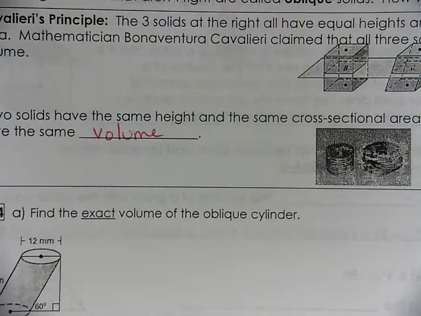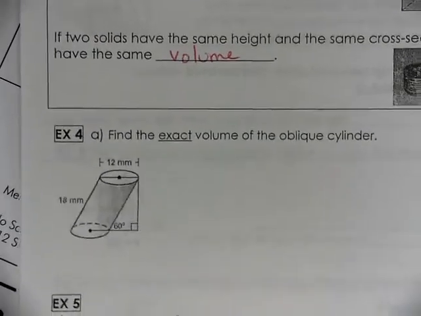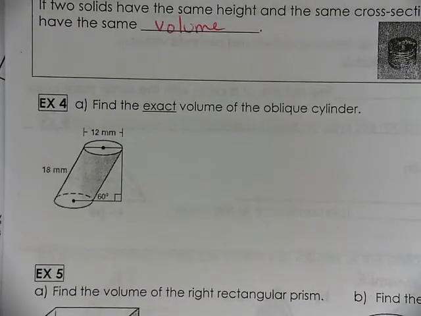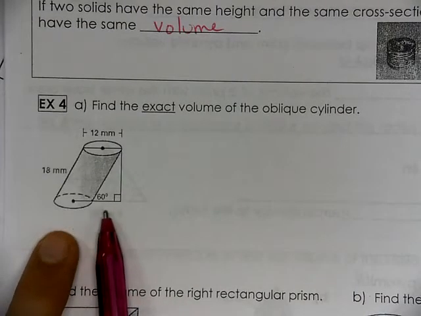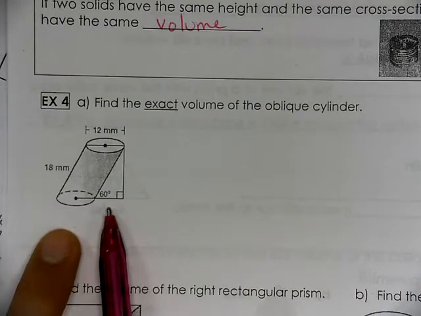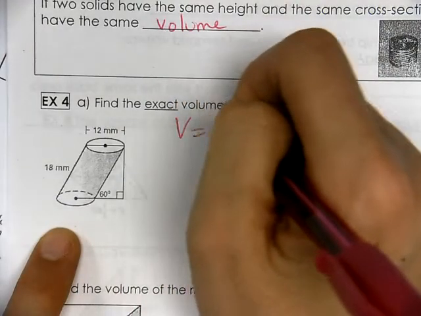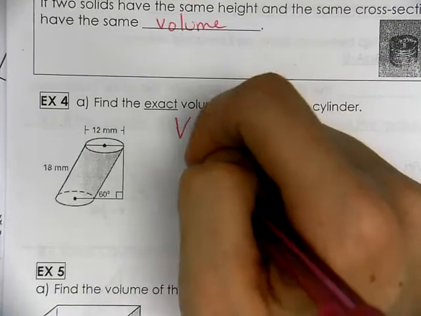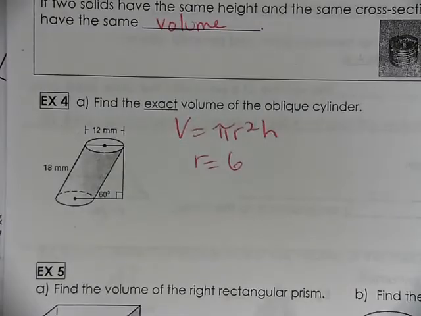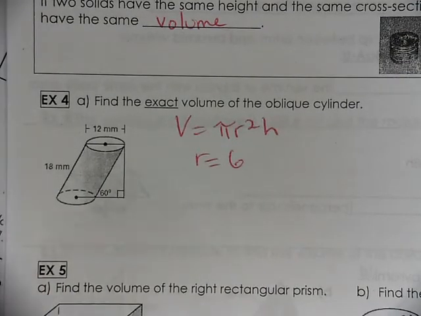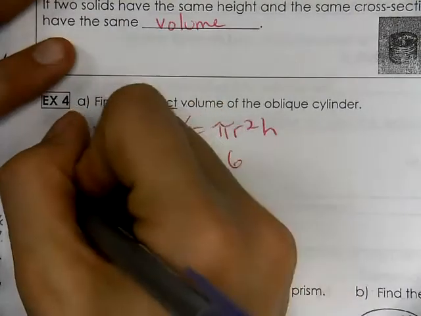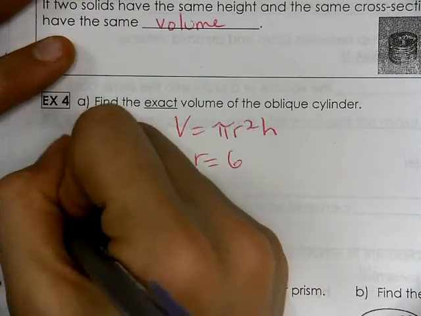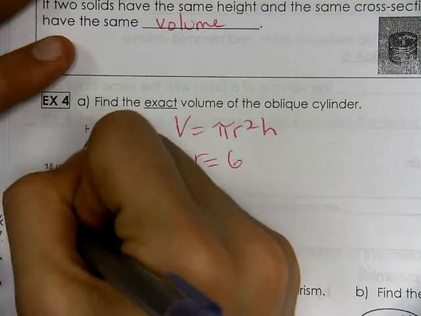So example 4, I need everybody's attention, is the hardest problem. We got to go back to the beginning of the semester to help us with this problem. So I'm finding the volume of this cylinder. So it's pi r squared h. What's the radius? The radius is 6. 18, though, is not the height. 18 is what we call the slant height.